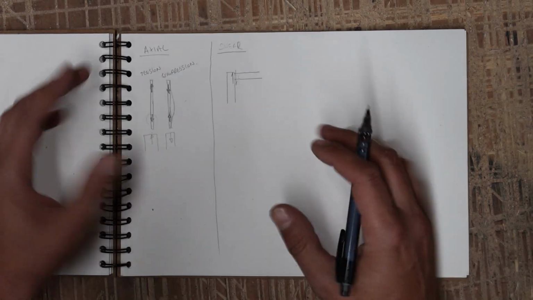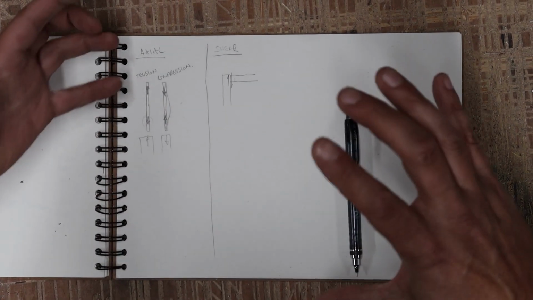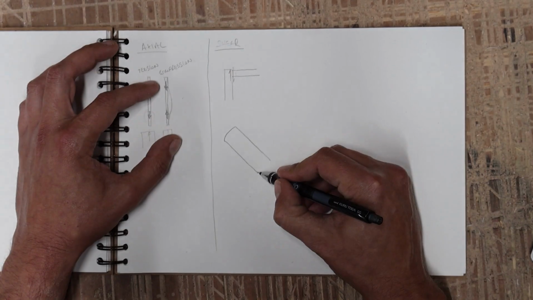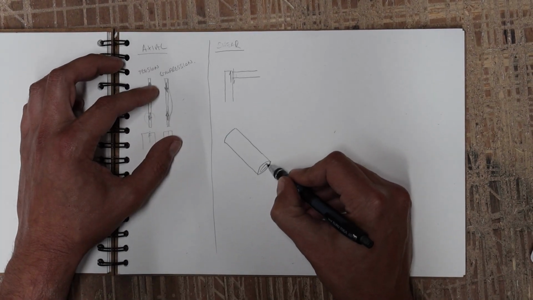And the other way that a shear load occurs, and this is maybe a little bit less frequent, is in torsion. So let's just assume we've got a tube. Let's give it some thickness.